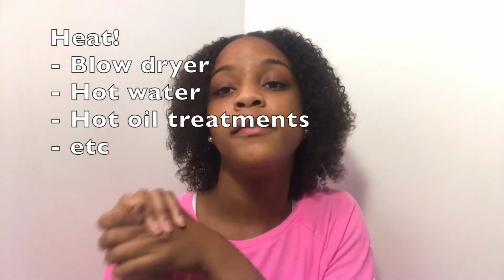Let's start with heat. Heat is very, very important to low porosity hair. Heat is what allows the pores to open up, and that allows moisture and the protein and all the good stuff to come inside your hair and get in there and actually be moisturized. You know how your hair may look good and everything, but you know it feels dry. You know it's not right.